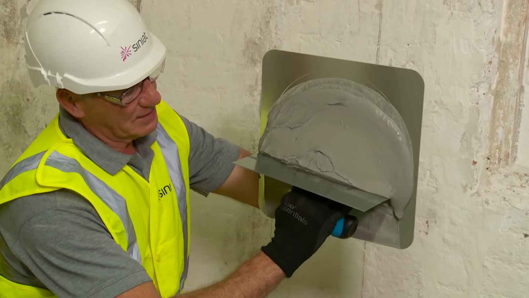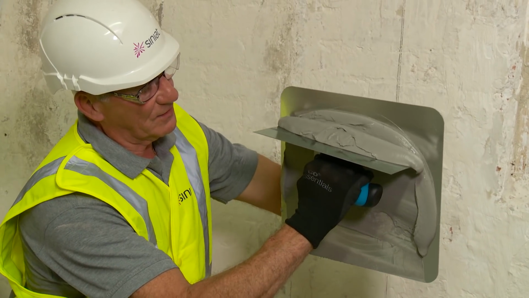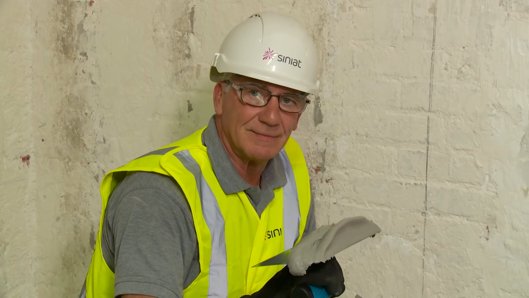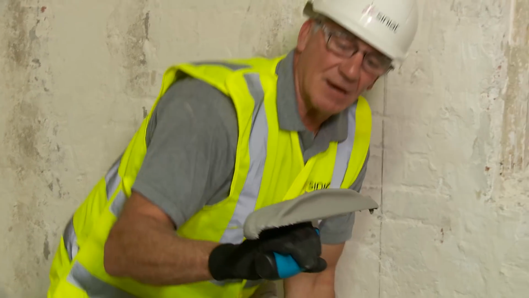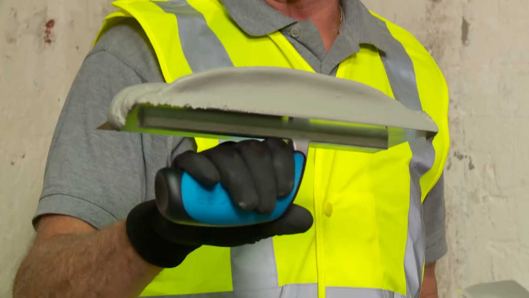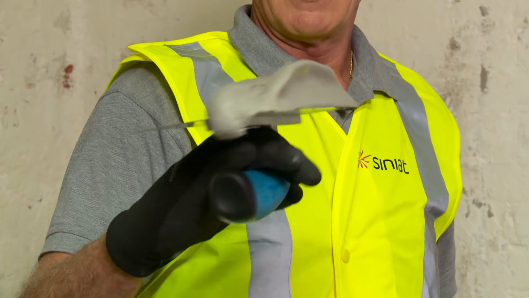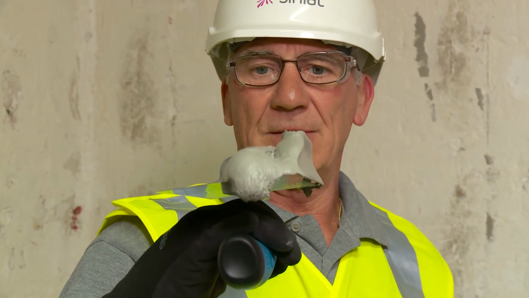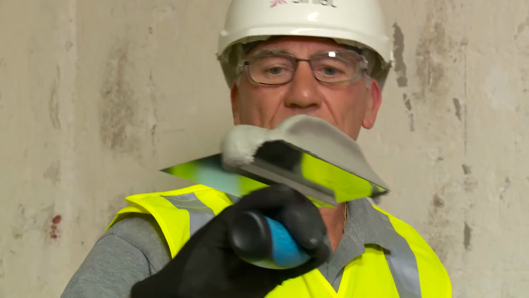You can then take your trowel across the surface. As you get to the edge, press on and take it off. We haven't dropped any, and our dab is the correct size. It's between 230 and 250 millimeters in length, and between 50 and 75 millimeters in width. We can now apply this to the wall.